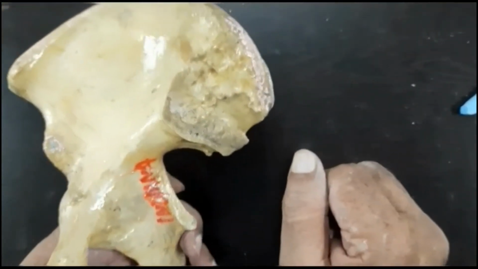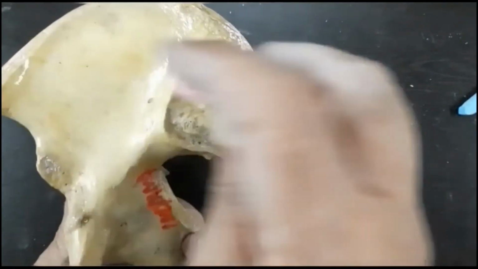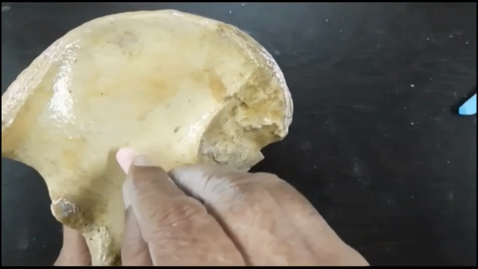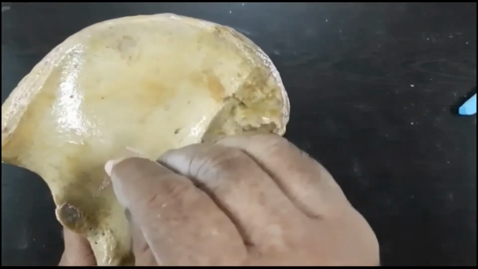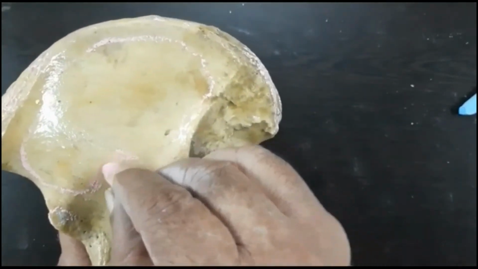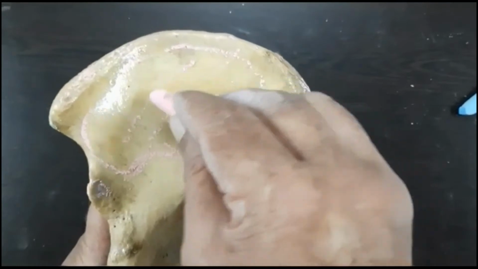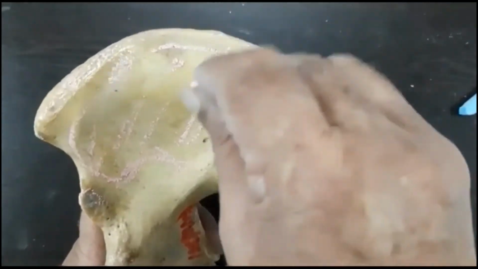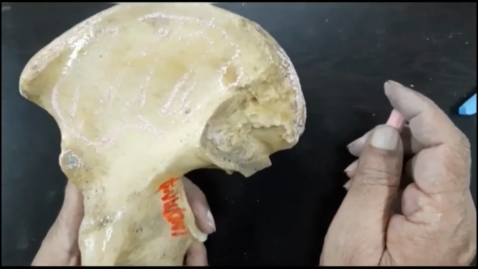Now let us go to the sacropelvic surface and the iliac fossa. The iliac fossa is a large, smooth and shallow area. This gives origin to a muscle called the iliacus. So this whole area of the fossa, except in its lowermost part, gives attachment to the iliacus muscle. So this is the iliac fossa attachment.